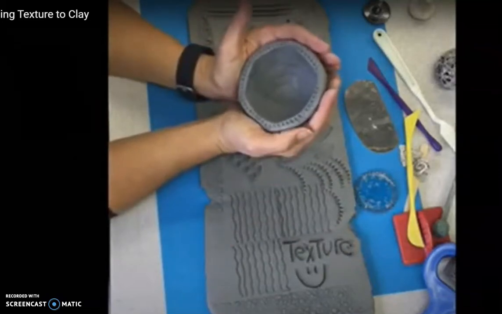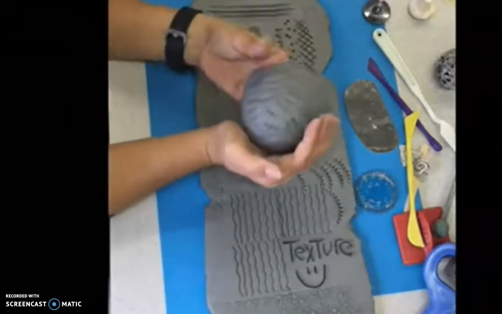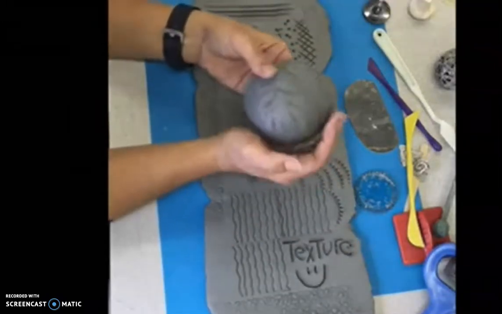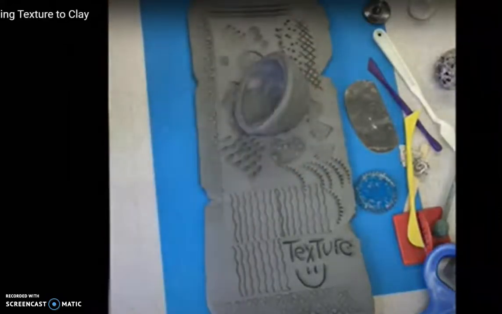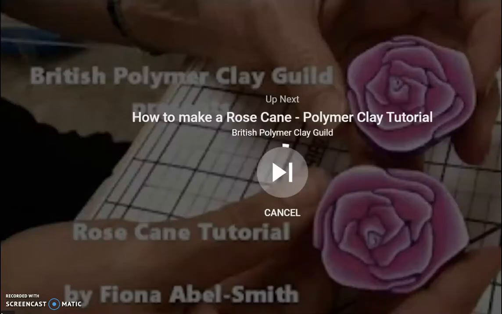And then again, we can see on this clay bowl that she's holding, she's again used the cupcake case to create different patterns both on the outside and the inside of her clay pot.